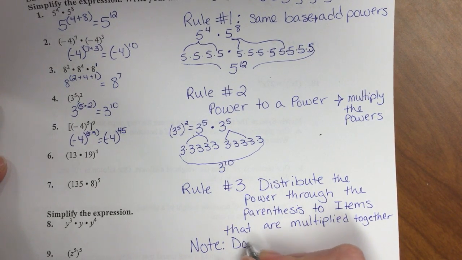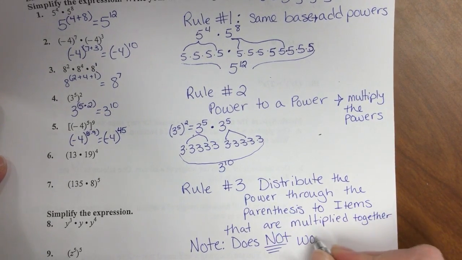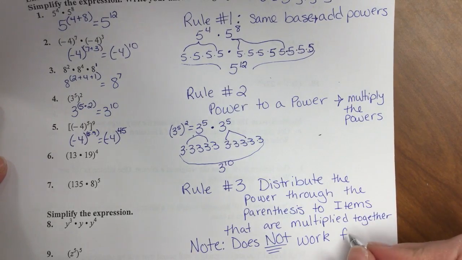It does not work for items added or subtracted.